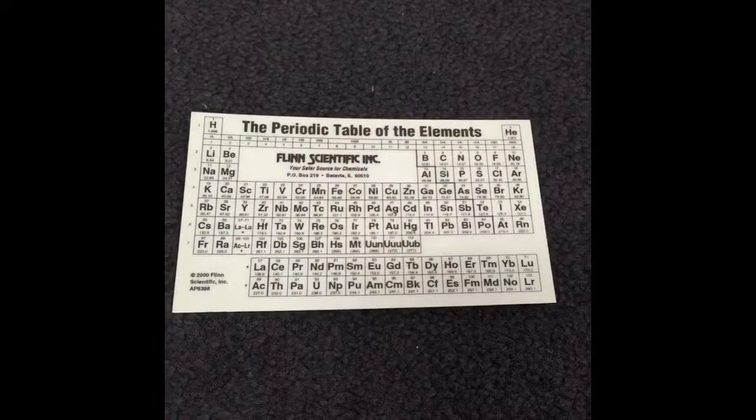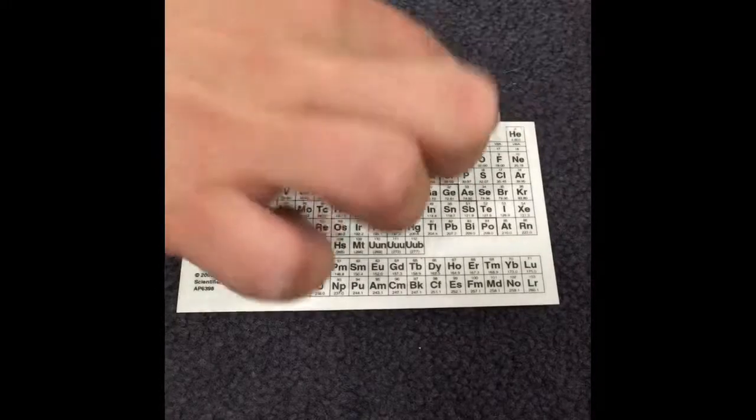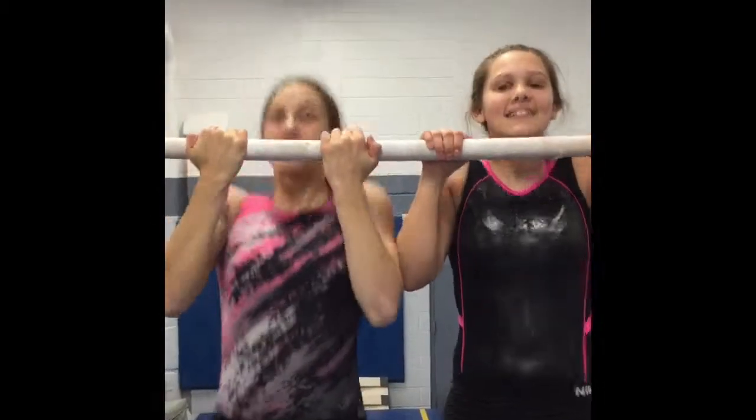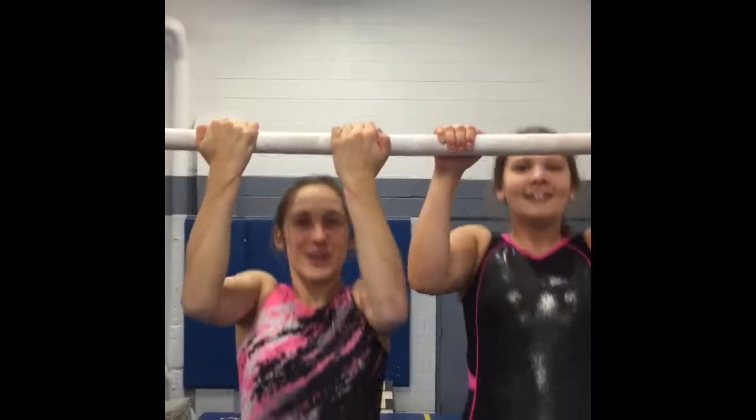The right side of the periodic table, next to the metalloids, are the nonmetals. They are poor conductors of heat and electricity. That seems pretty easy. That's just the beginning. Here's where it gets a little trickier.